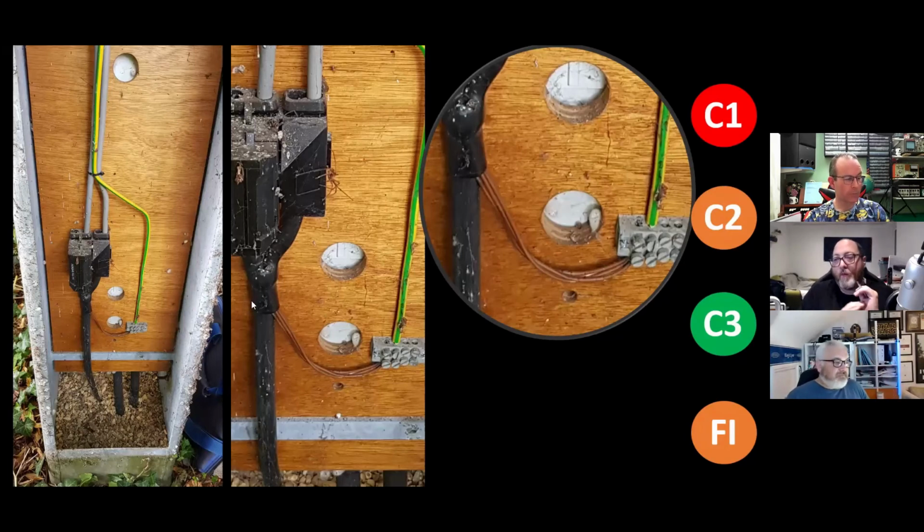Right, so this is actually a PME. Yeah, it's PME. And how did you get that from that? The chap who sent it to me told me. He sent it to me on Instagram. This is a PME supply for a lighting column feeder, and at the end of the lighting column circuit, they have a separate earth electrode. It's not the way it should be done.